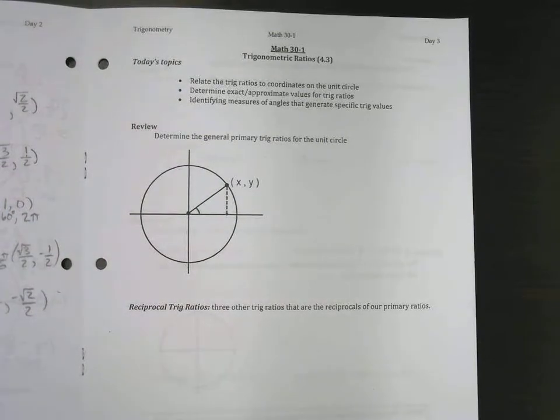Section 4.3, trigonometric ratios. So today we're going to relate trig ratios to coordinates on the unit circle, determine exact and approximate values for trig ratios, and identify measures of angles that generate specific trig ratios. So another little review, we're going to determine the general primary trig for the unit circle.